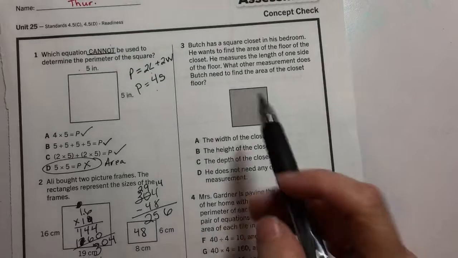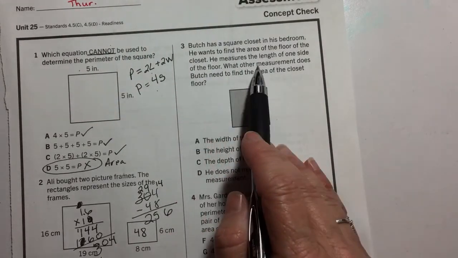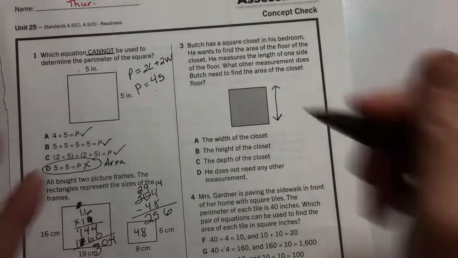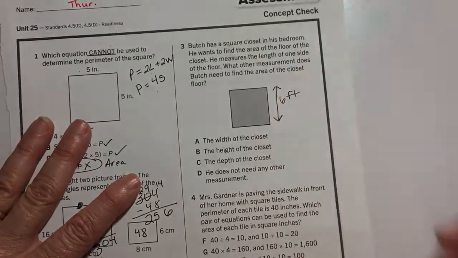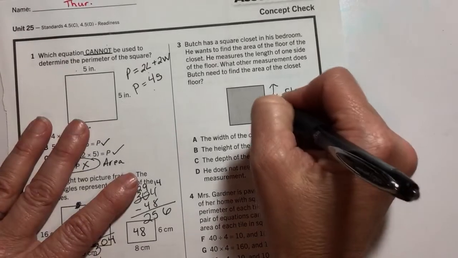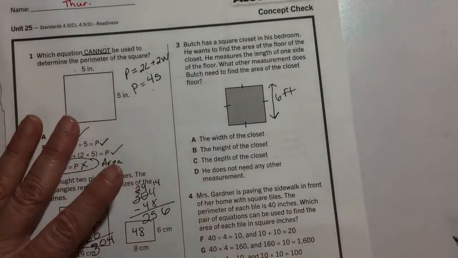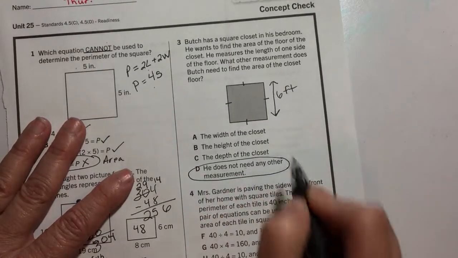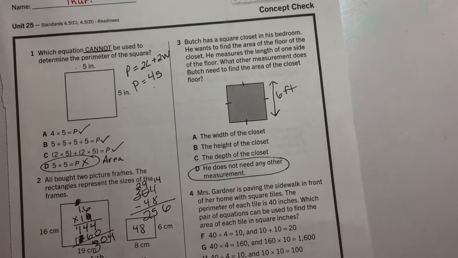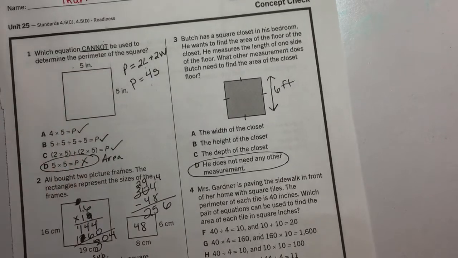All right, so if his floor is square and he has this one right here, okay, we could just make up any number. We could say that it is 6 feet. Since it's a square, we know that all the sides are equal. So if this is 6 feet, then that is 6 feet, and that is 6 feet, and that is 6 feet. So he doesn't need to know any other measurements in order to figure out the area or the perimeter. Whatever he's figuring out, it doesn't matter. He just needs one side because he knows that it's a square.